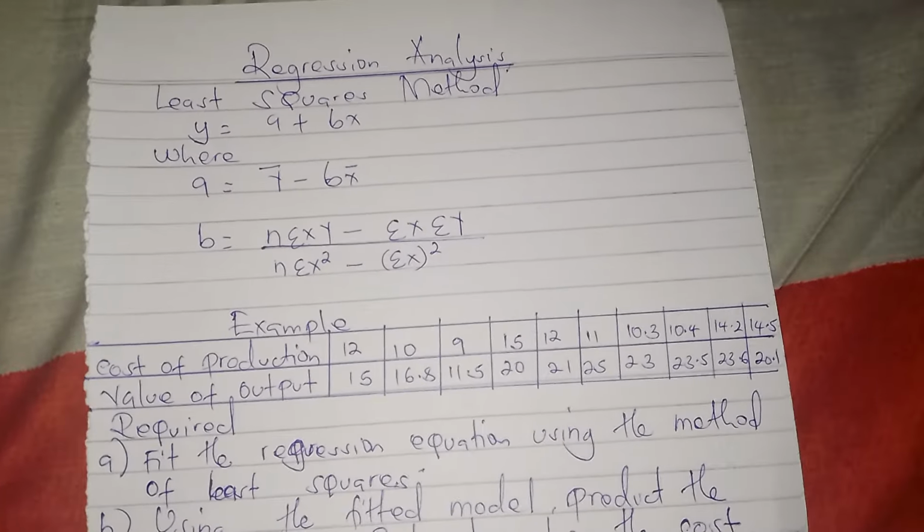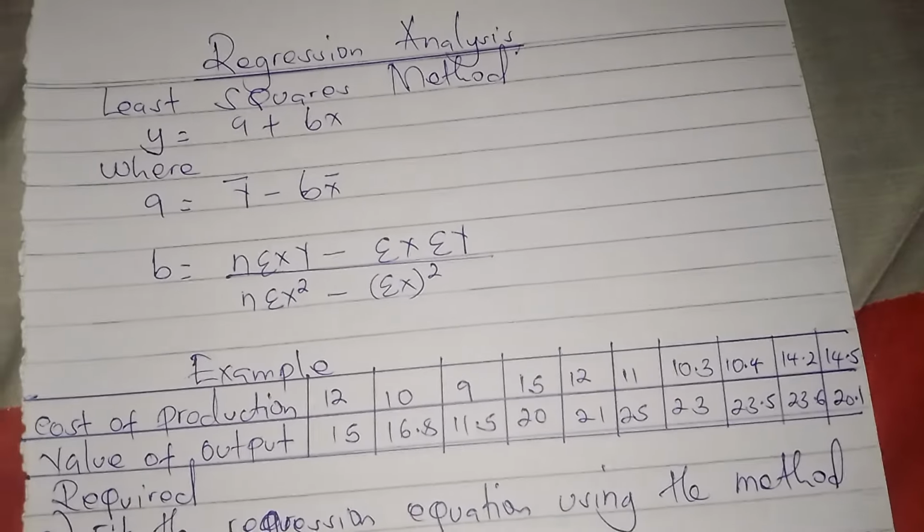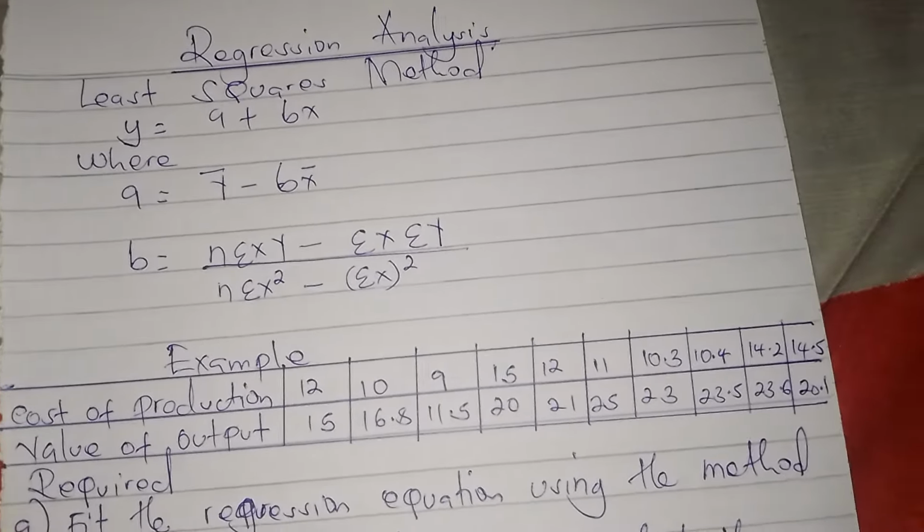We are handling regression analysis. Regression, we said, determines the linear relationship between the variables. And here we use what we call the least squares method.